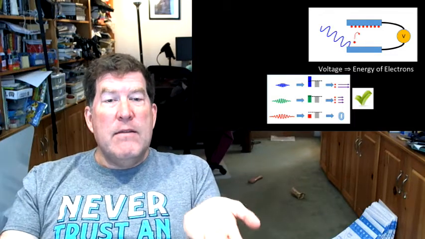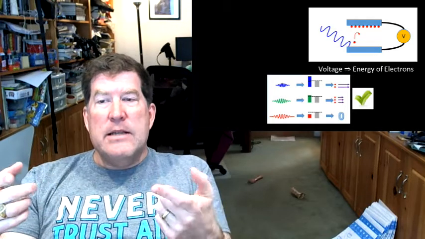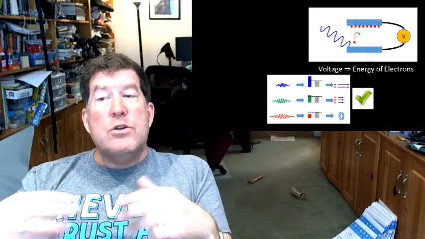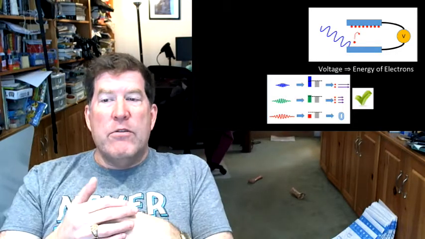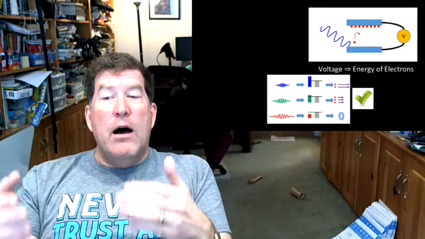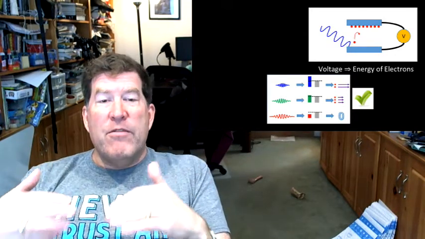Right? If you go to higher frequencies at the same intensity, the number of photons you need to make that intensity is smaller. So you have fewer high frequency photons in a beam with an intensity of 1 milliwatt per square centimeter than you do low frequency photons in a beam of 1 milliwatt per square centimeter. So the higher the frequency, the lower the number of photons, the lower the current that you should get out.